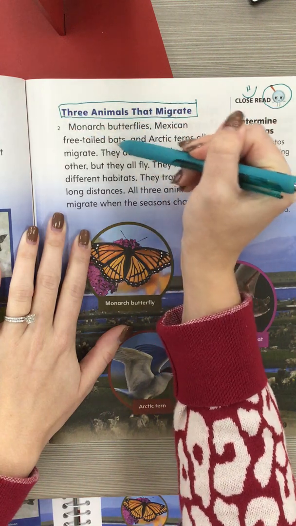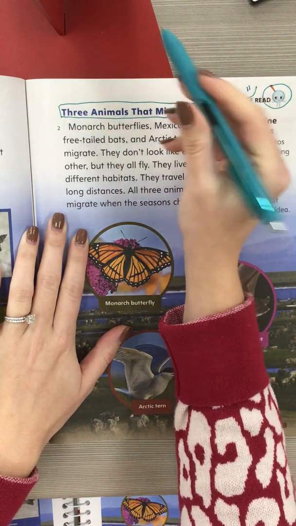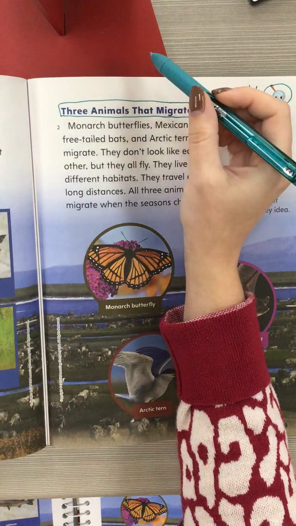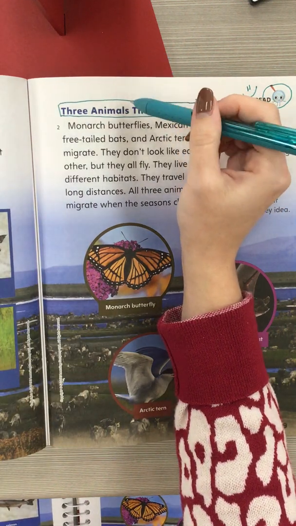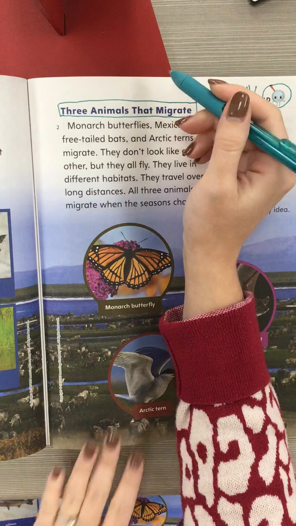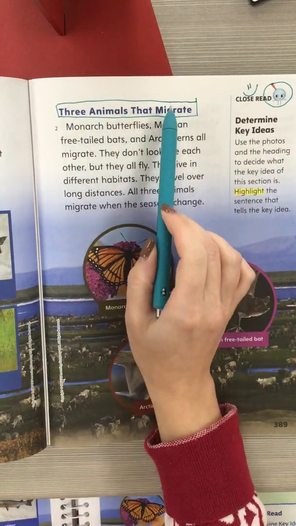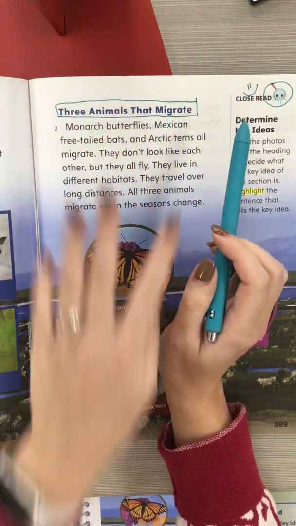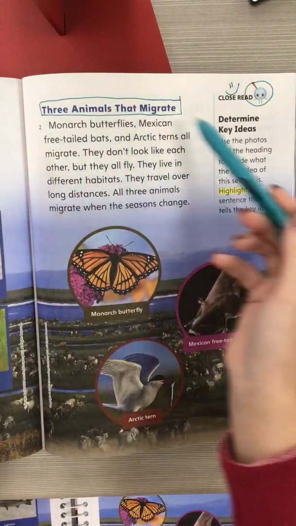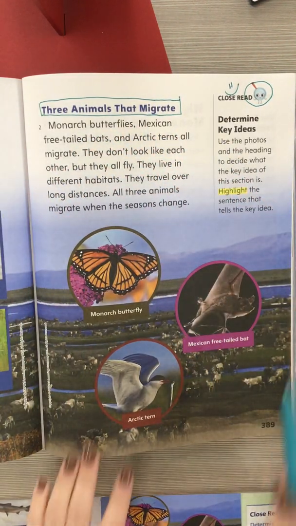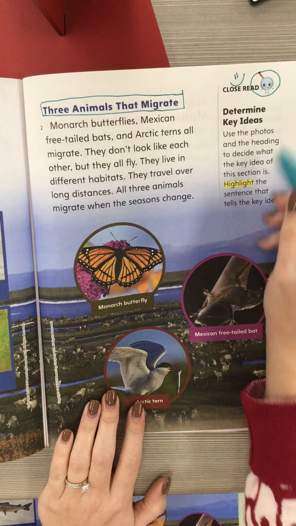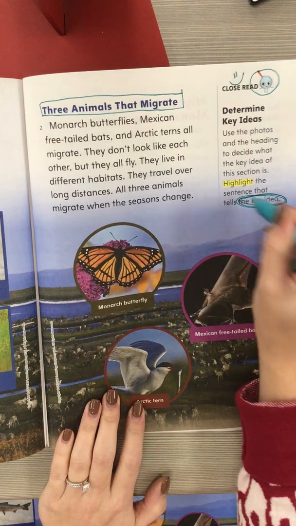Is it bigger or smaller than the text in the story? It's bigger than the text in the story, and it has another text feature with it being the heading: colored print. Good job. So when you see those three things, your eyes are drawn to that big heading with different colors, okay? So we're going to highlight the sentence that tells about the heading.